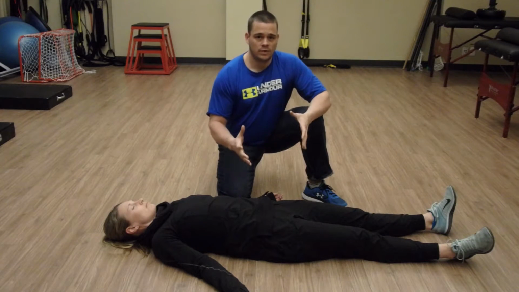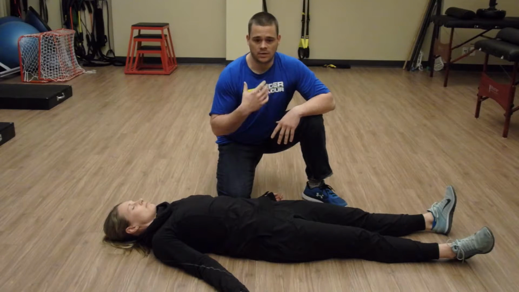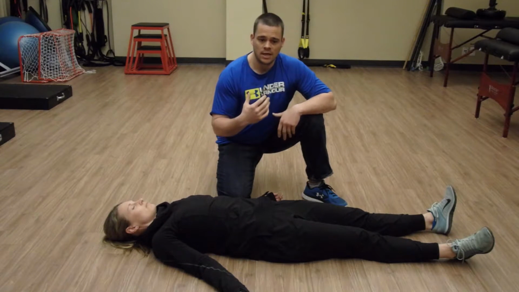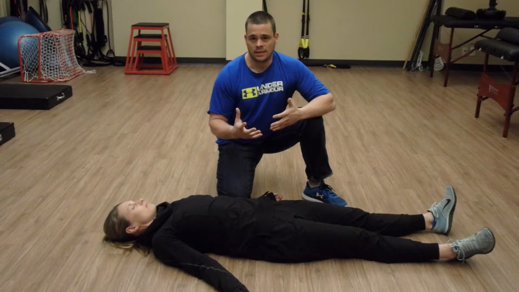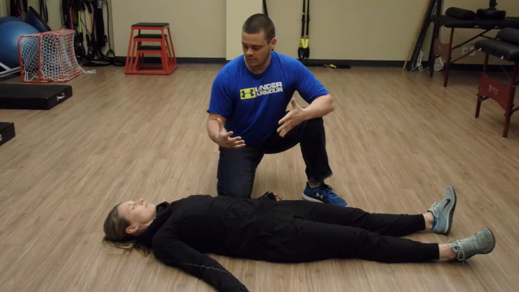And then we want to get them over into the recovery position so that you're maintaining the airway for them, so that their tongue isn't falling back on their throat. And if they were to throw up or something like that, you've got natural drainage that happens to keep the airway clear. So we'll just take it from the top.